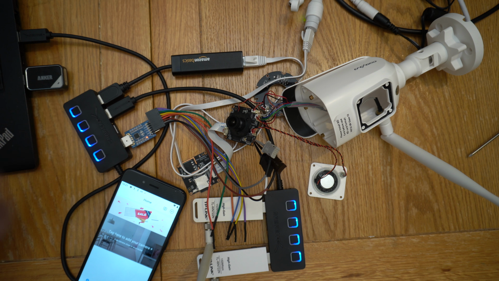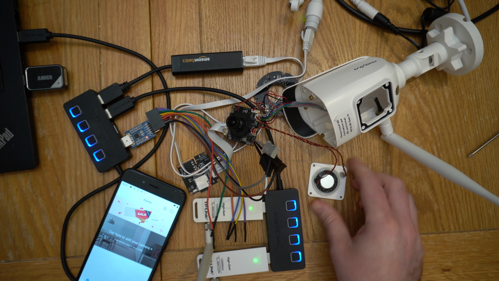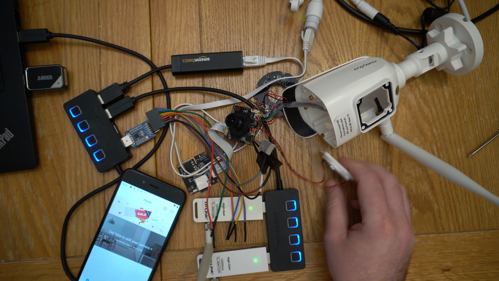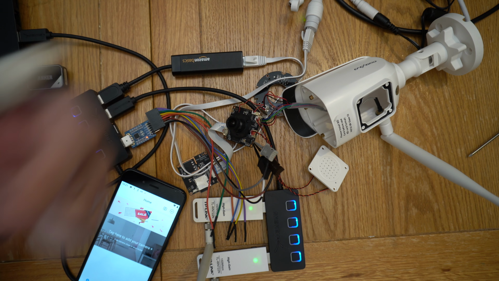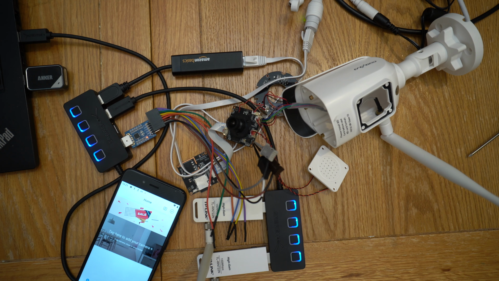Now I've reassembled it slightly. We've got the microphone and the speaker connected. You can hear it beeping periodically. We've got the lens reconnected, so the lens is looking up towards the camera that's filming here. Now, why have I done that? It's because I want to pair this camera to the cloud and I want to observe what's going on.